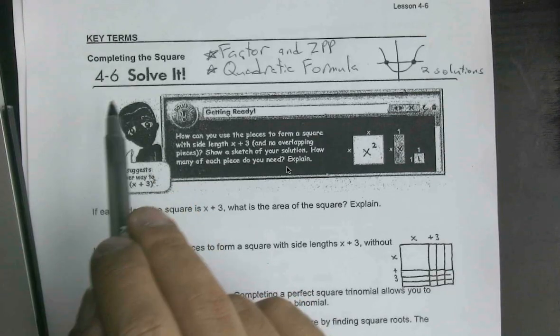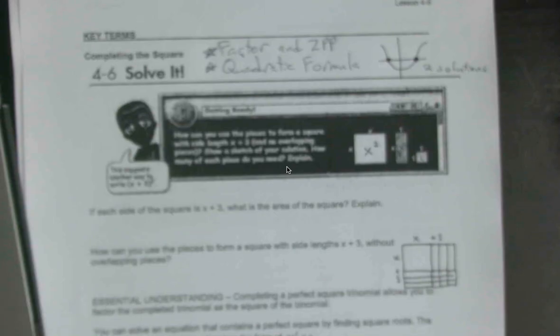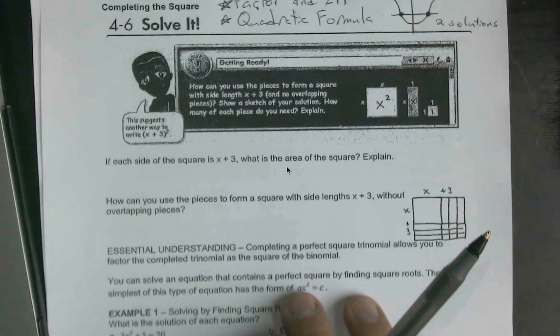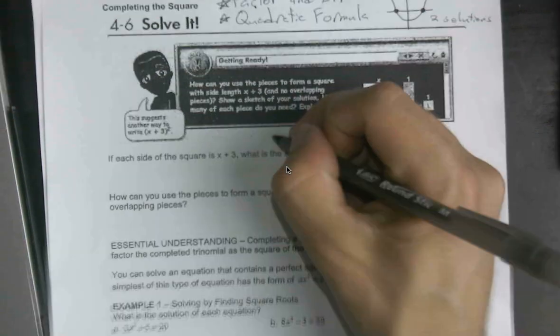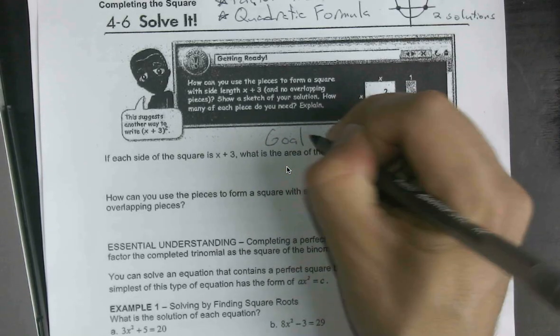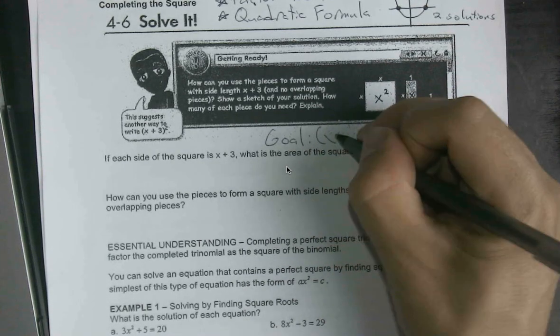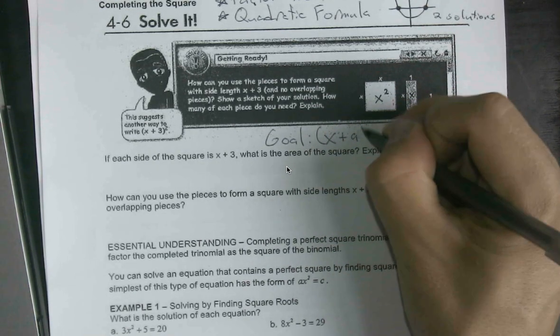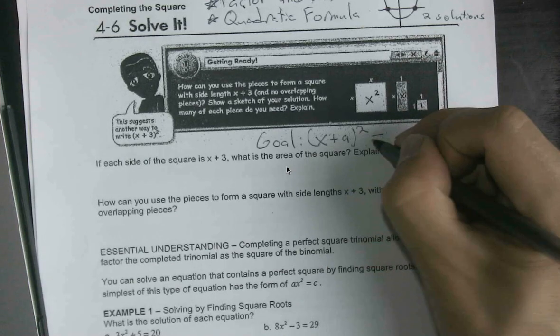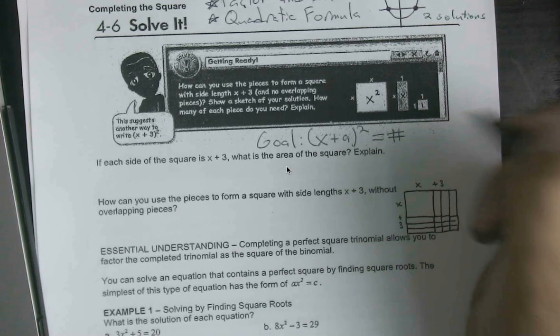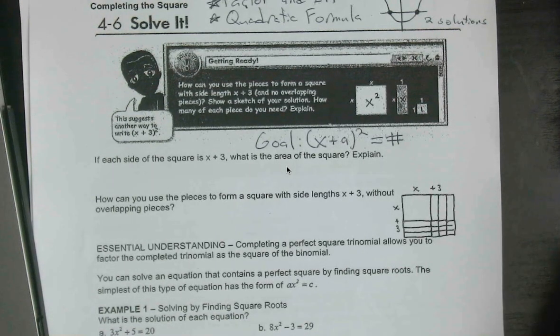Completing the square is another option, where there's a little less going on, and it's as if we're trying to eventually create the goal of having a binomial being squared equal to some number. This is really the goal that we aim for in these types of problems. We'll start small, just solving with square roots, and then eventually build into how we complete the square.